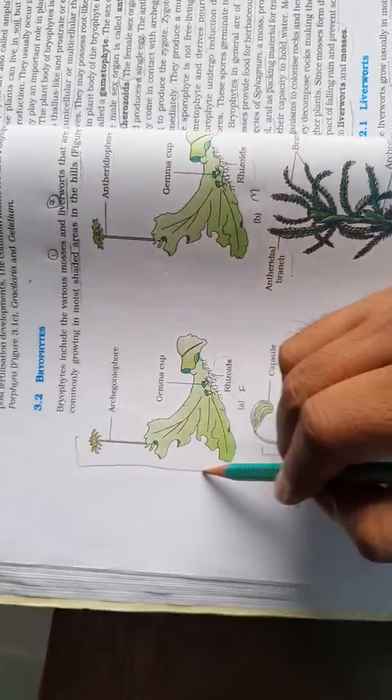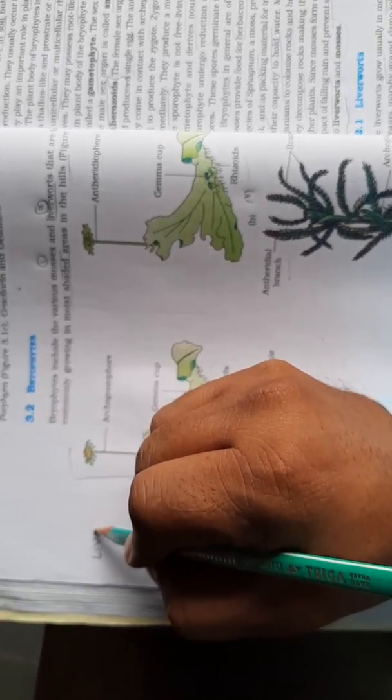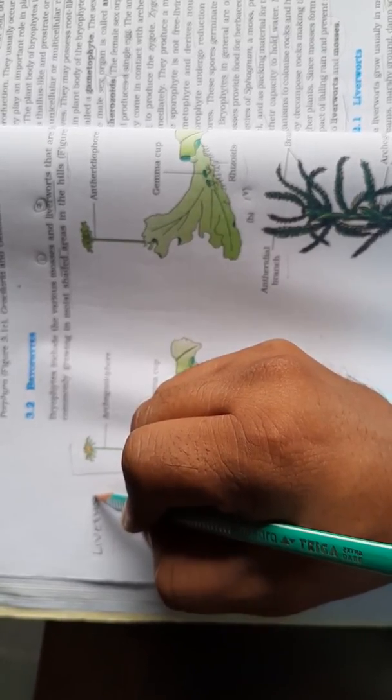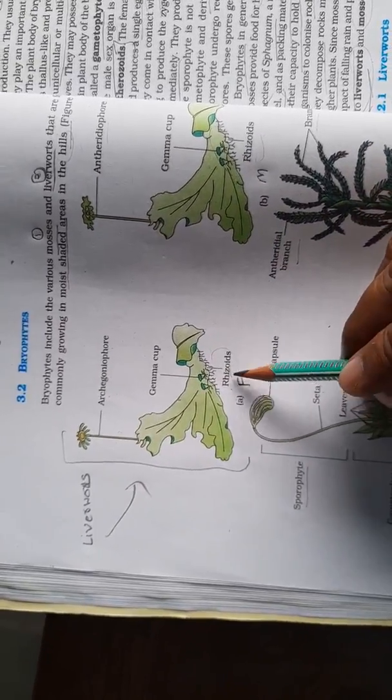This is an example for liverwort, for male and female thallus. This is a female thallus and this is a male thallus.